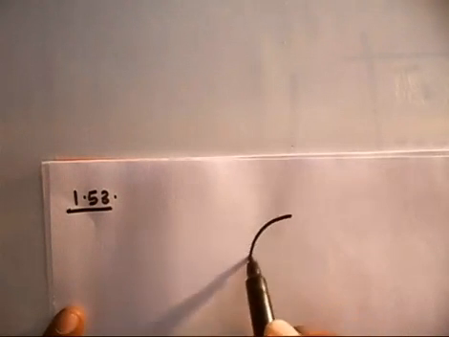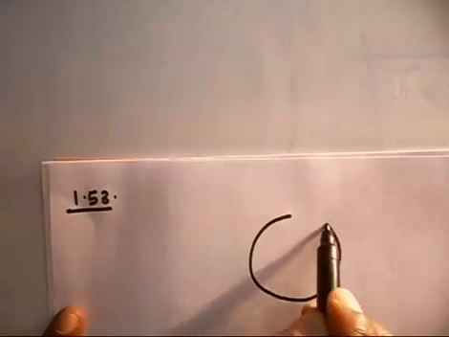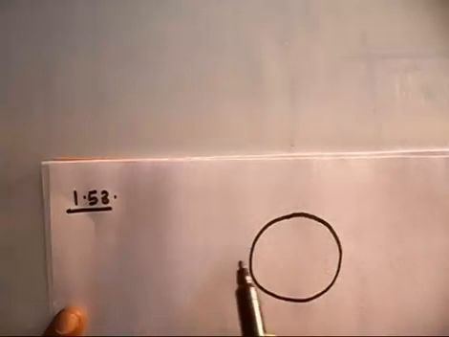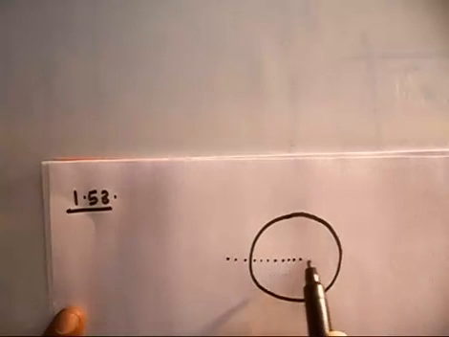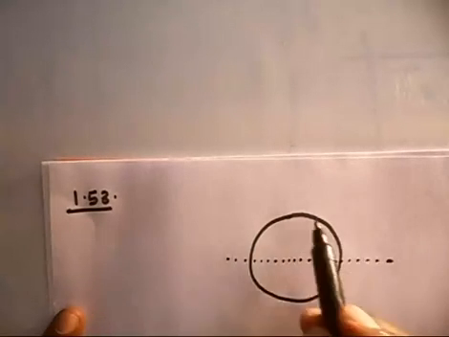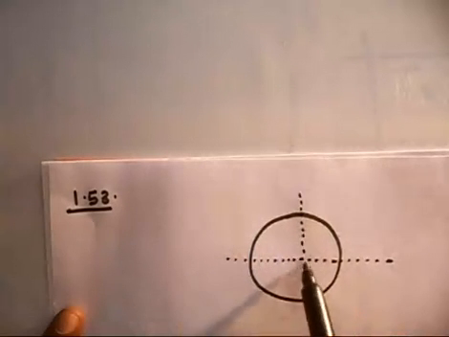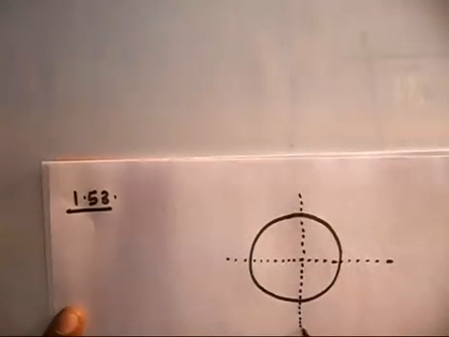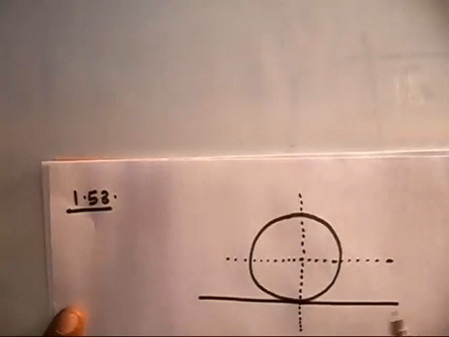Let me first make the diagram and then we'll discuss the problem. So I have something like this. Then this is a line, this is another vertical line. Now this is kept on a plane.